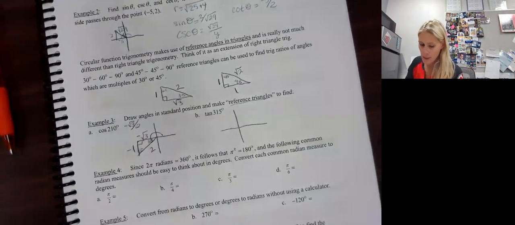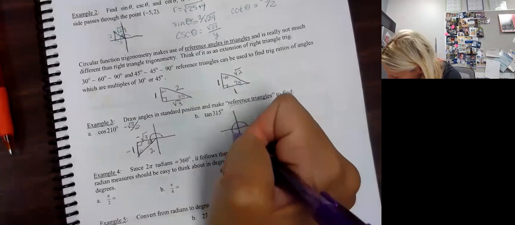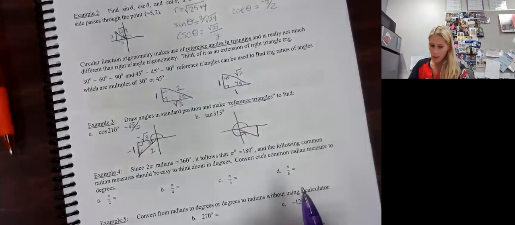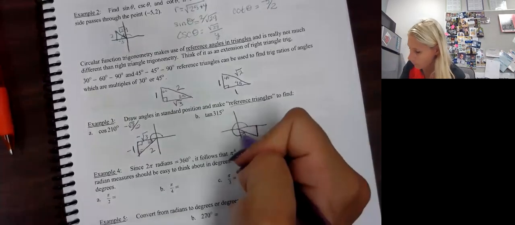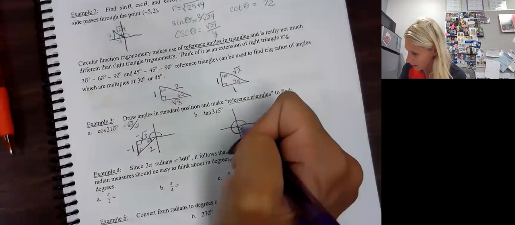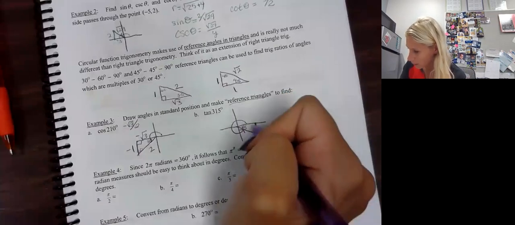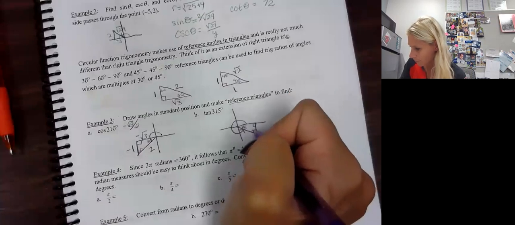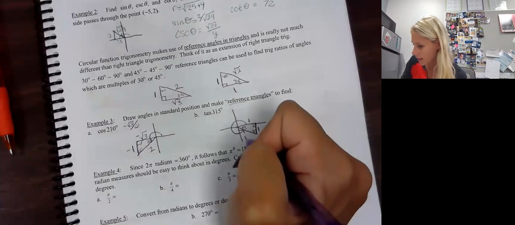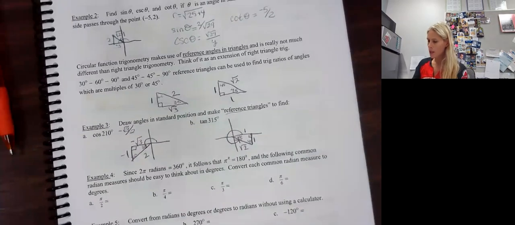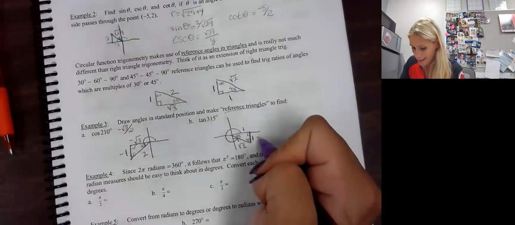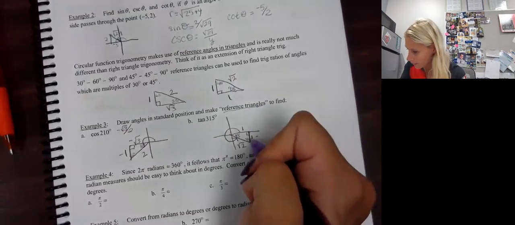For tangent 315, I'm going to go all the way around to 315 and draw my reference triangle. Of course you see that from 270 to 315 is a 45. So I know this is a 45, 45, 90. Across from the 45s are 1, and the radius is square root of 2. I also know that I'm in the fourth quadrant, so x is positive, y is negative. Oops, I put the negative in the wrong place.